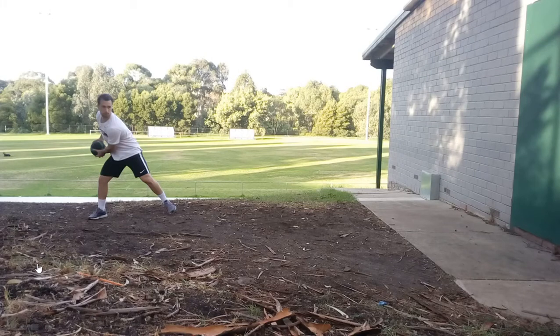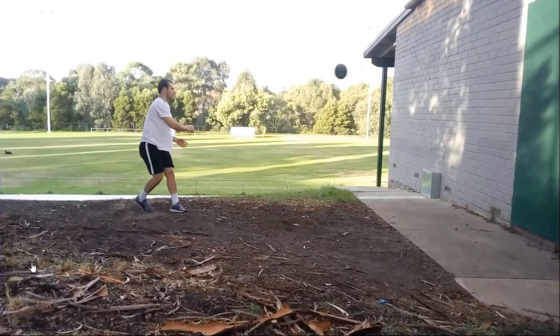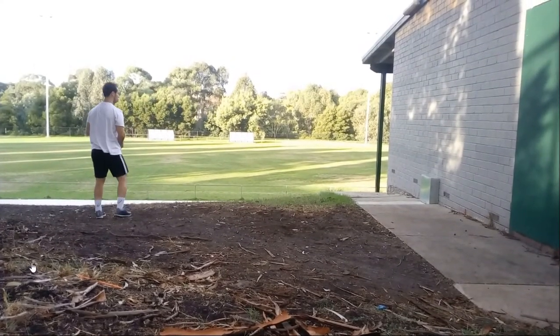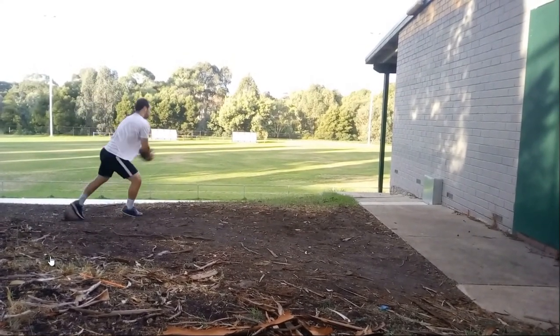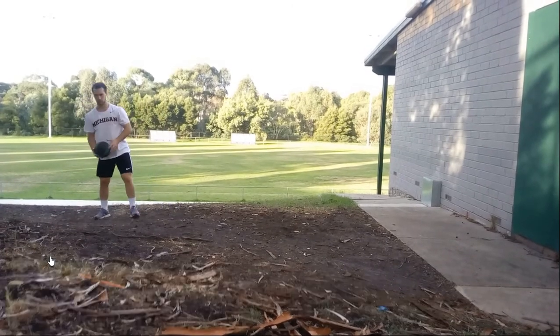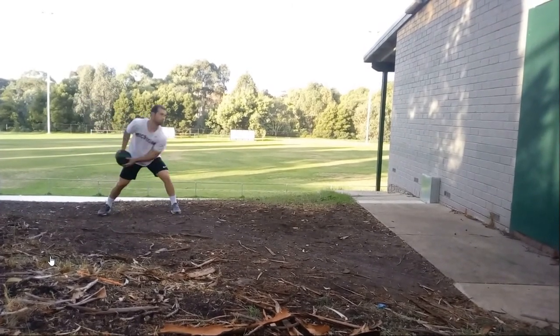In this example here, we're going to see some rotational throws, which probably have more transfer to sports involving rotational movements. So it's the same principles. There's an explosive ballistic movement, but this time it's just in a different direction.